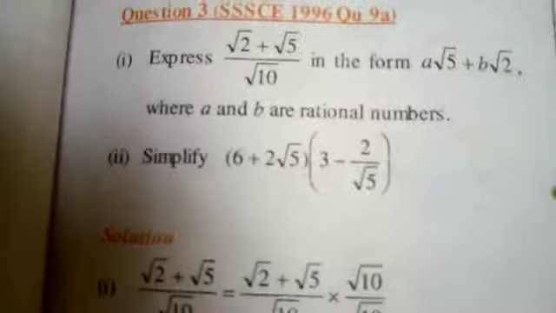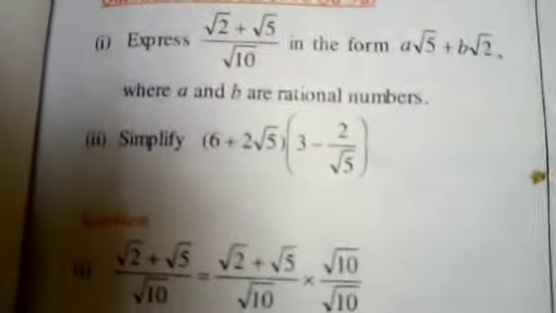Okay, so here we go. Here's the question. It says simplify, right? Simplify (6 plus 2 root 5), everything multiplied by (3 minus 2 over root 5). They say you should simplify, right? Okay, so let's check that.